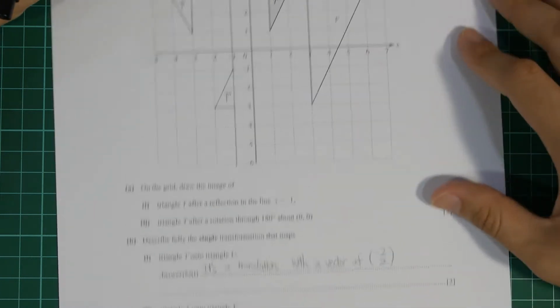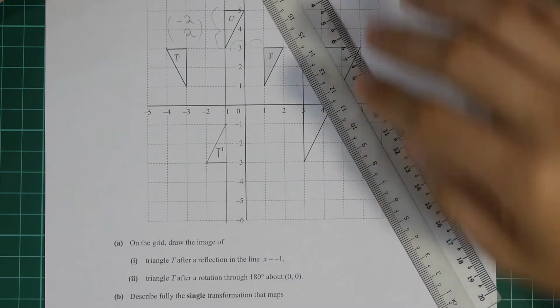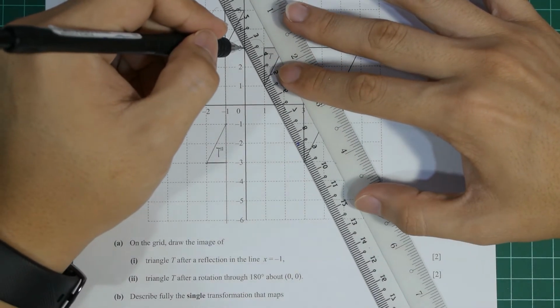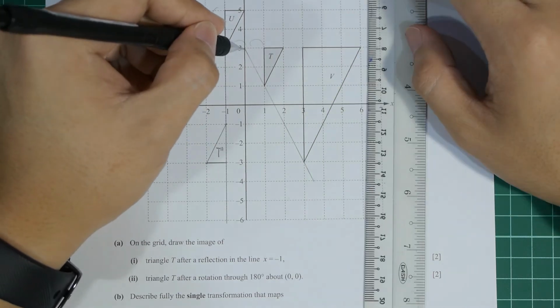For T to V, it is an enlargement from the center (0, 3) with a scale factor of 3.